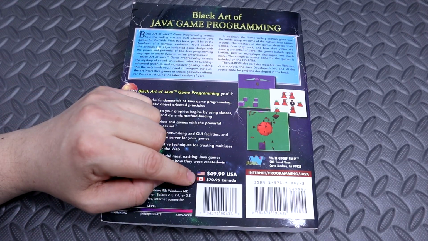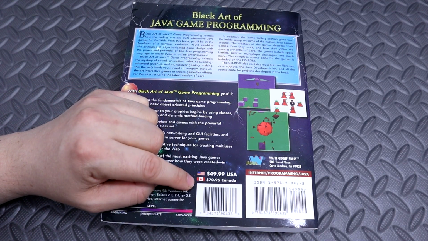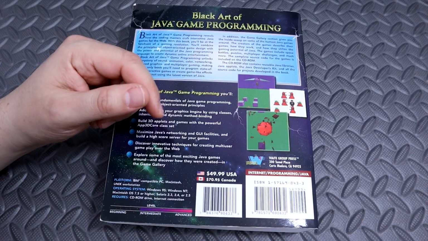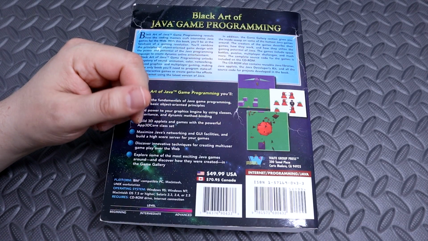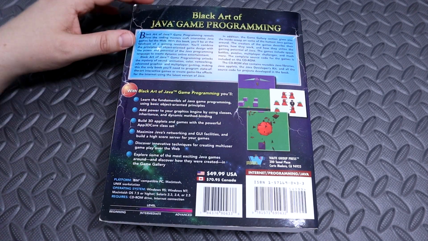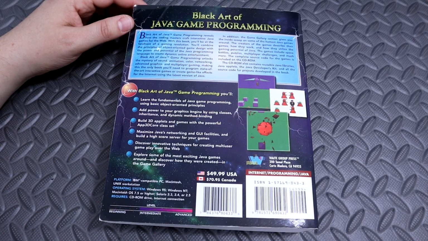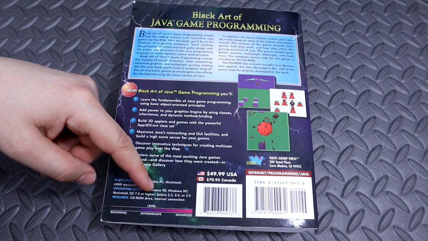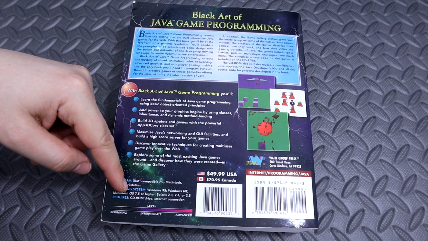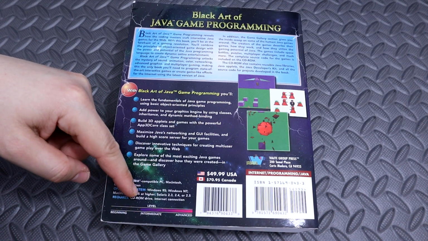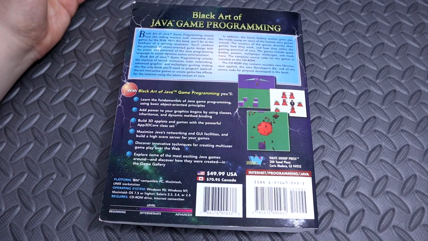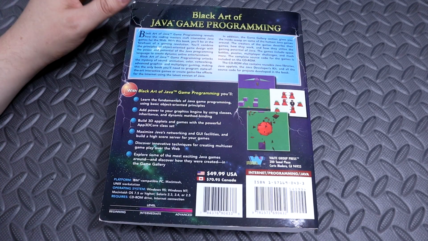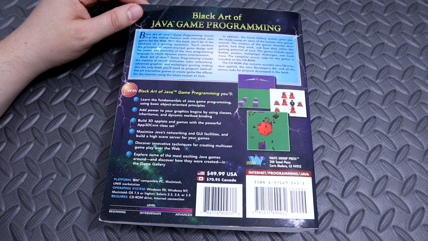And this was, wow, $49.99 USA and $70.95 Canadian. This was back in the day though. Not sure if it says on the back when this came out, but yeah, it's quite up there in age, I think. Nowadays I'm guessing books are much more expensive, but platform, IBM compatible PC, Macintosh, Unix workstation, operating system, Windows 95, Windows NT, Mac OS 7.5 or higher, blah blah blah blah. Requires CD-ROM drive, internet connection, and a computer. Yeah, so that's that. Definitely dated stuff here.